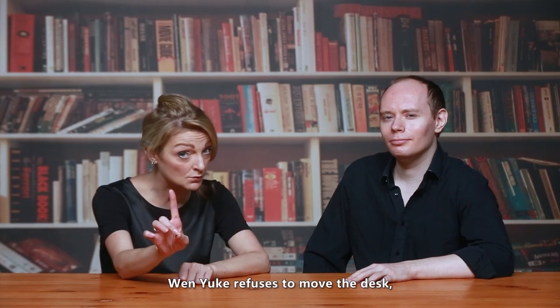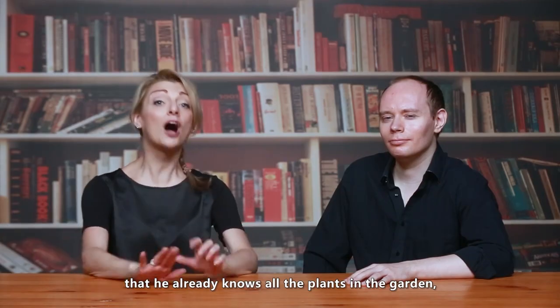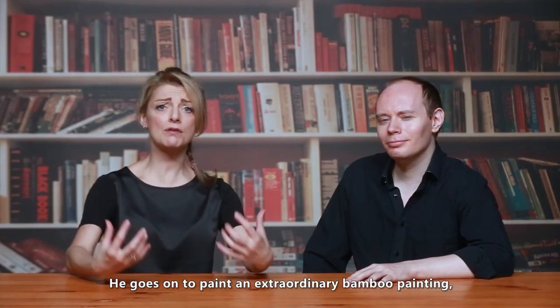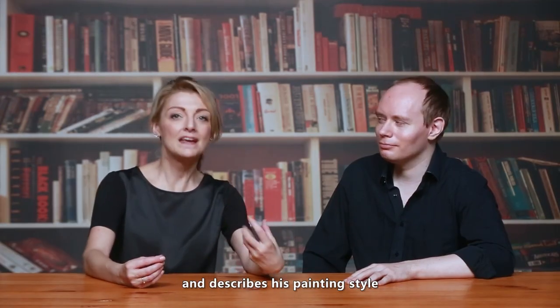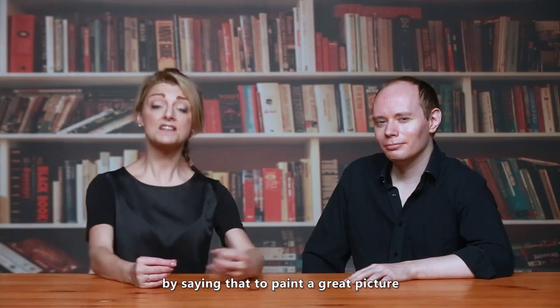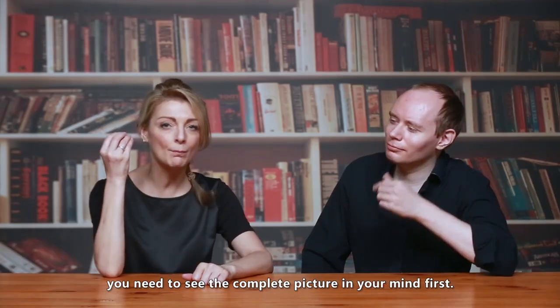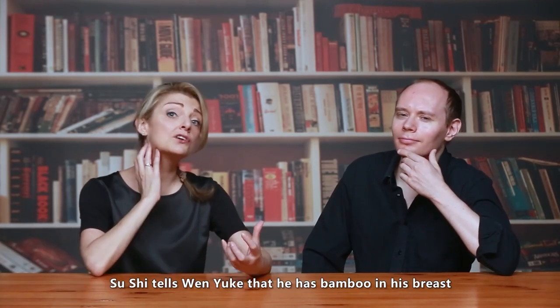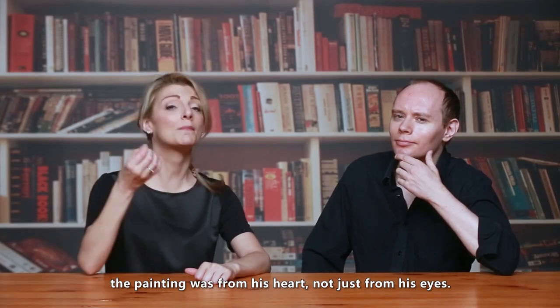Wen Yuke refuses to move the desk because he says that he already knows all the plants in the garden like the back of his hand. He goes on to paint an extraordinary bamboo painting, which Su Shi is very impressed by, and describes his painting style by saying that to paint a great picture, you need to see the complete picture in your mind first. Su Shi tells Wen Yuke that he has bamboo in his breast, and this shows us that the painting was from his heart, not just from his eyes.